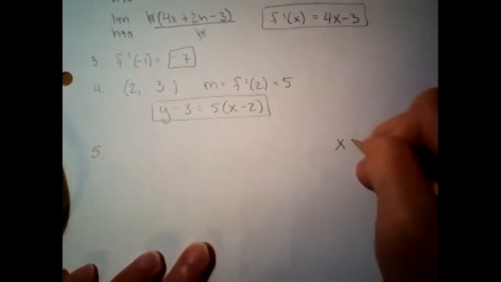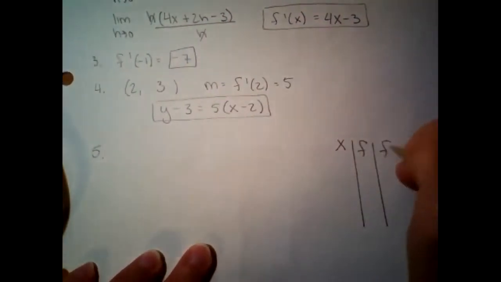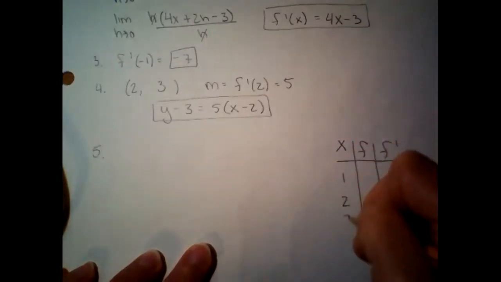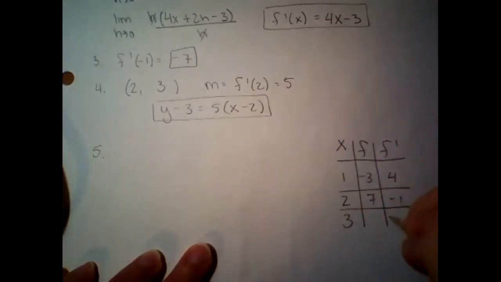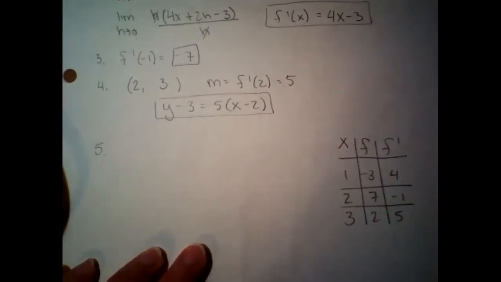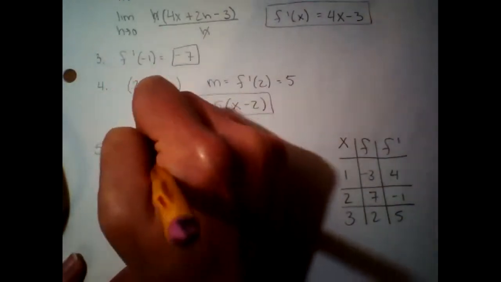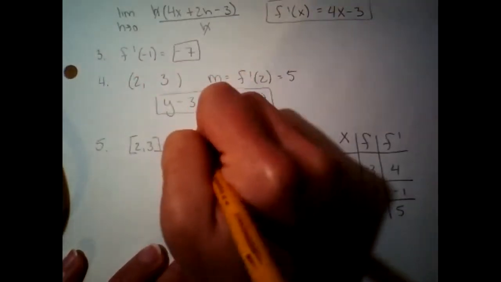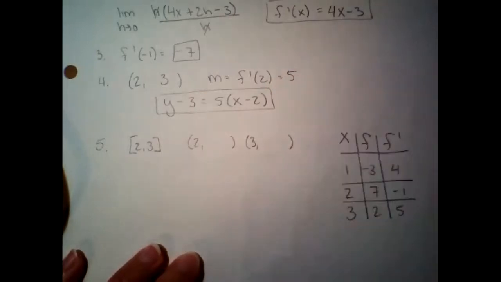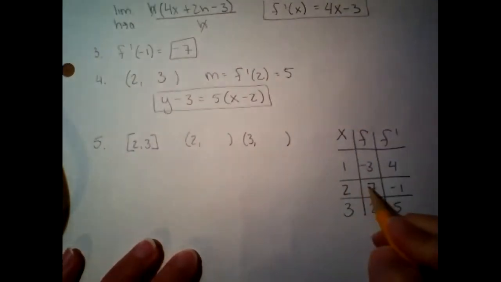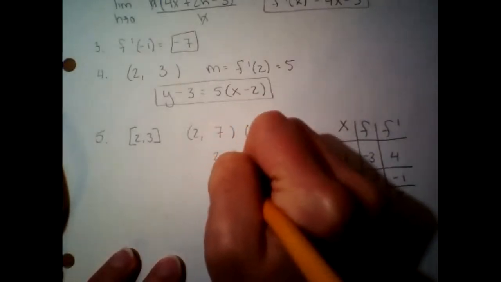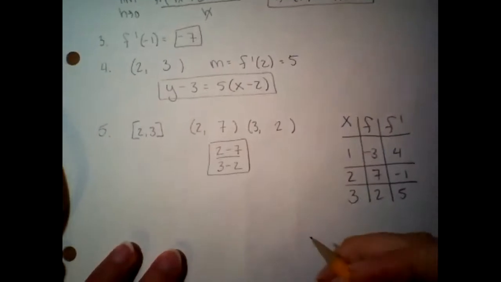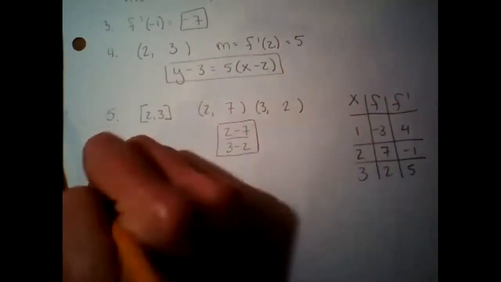All right, and then for these, we need the chart. It'll just take me a second, so hold on, let me write this out here. So 5 said, find the average rate of change on the interval 2 to 3. So that means I want a point for 2 and a point for 3. So our points are (2, 7) and (3, 2). And when I do the slope, I will get 2 minus 7 over 3 minus 2. Just stop. If you do work it out, you'll get negative 5. Some people did that, that was fine, but you can just stop there.